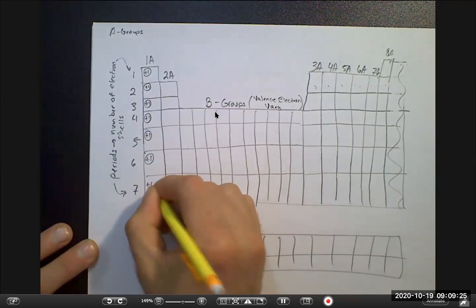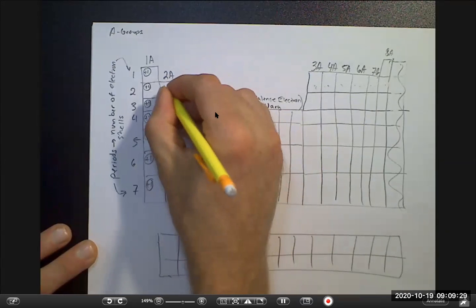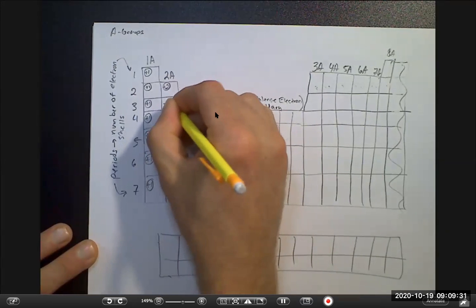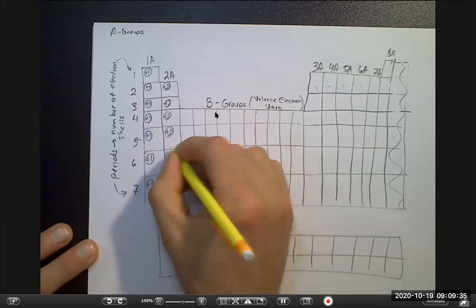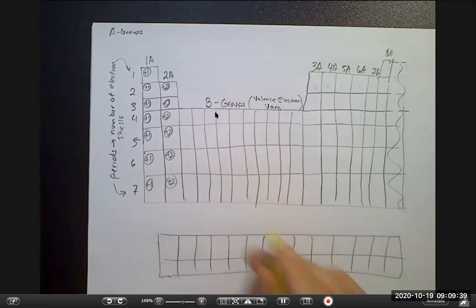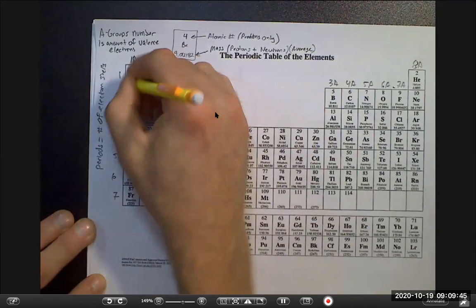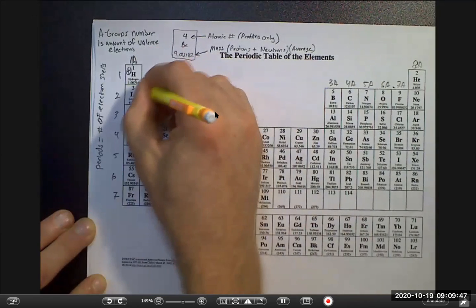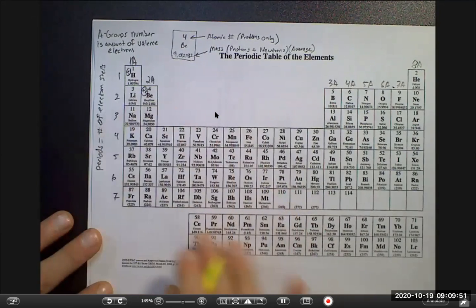And then in all the 2A boxes, every single one of them, write +2 and circle it. That goes for this one right here too. You've got +1 all the way down and +2 all the way down in those two columns.